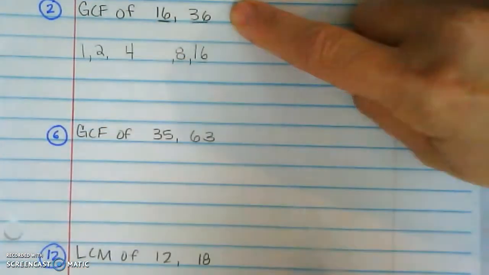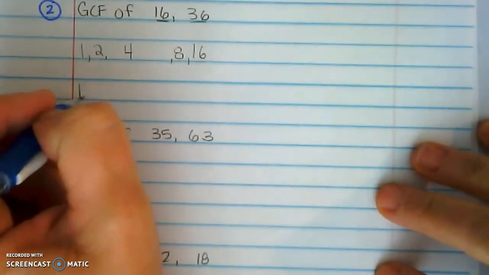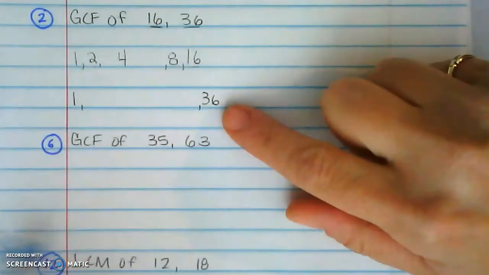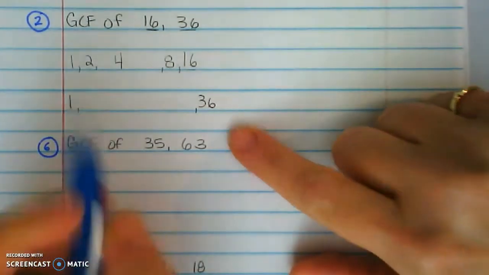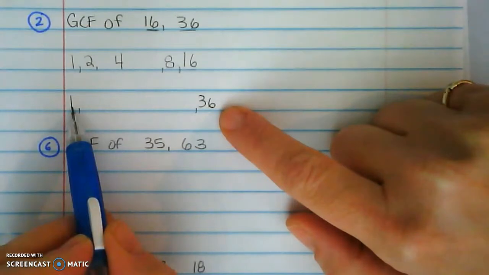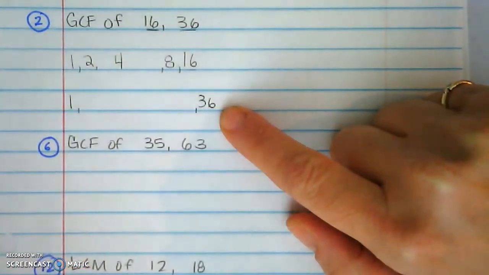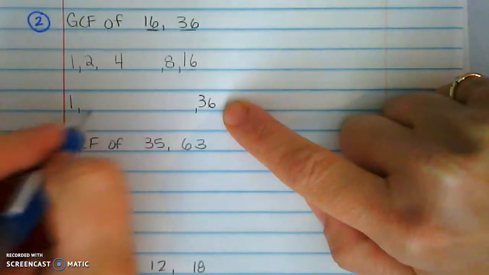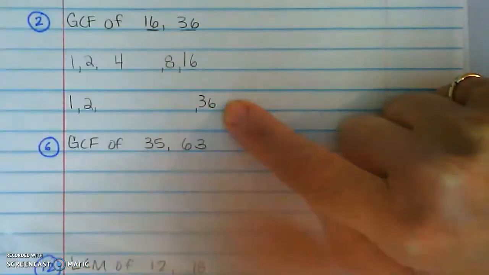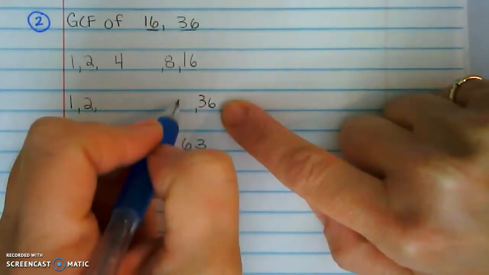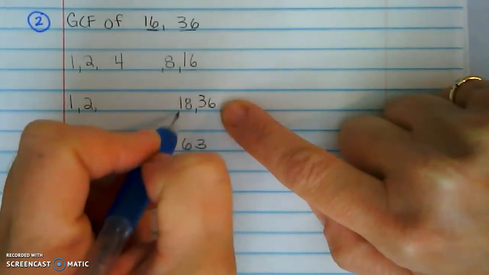Well, now I want to do the same thing for 36. I'm going to make a separate list. And right away, 1 and 36, because every number has a factor of 1, and every number also has a factor of itself. Now I notice that 36 is even, so I know that I can divide that number by 2. So what times 2 is 36? Well, the answer to that is 18.